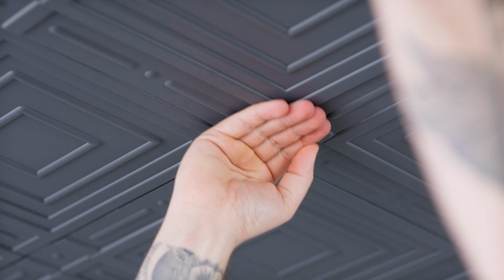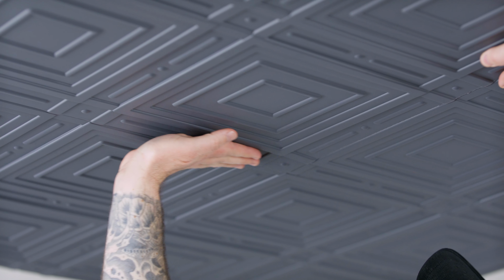Lap joint tiles have overlapping edges, which make them simple to align during installation and require no extra strips. Installation information for each tile can be found on individual product pages, and ceiling tiles can also be sorted and filtered by installation type within our online store.